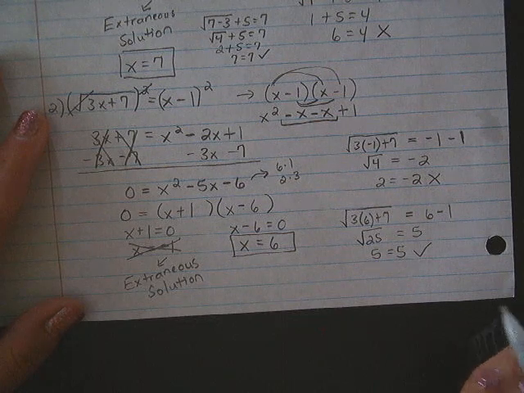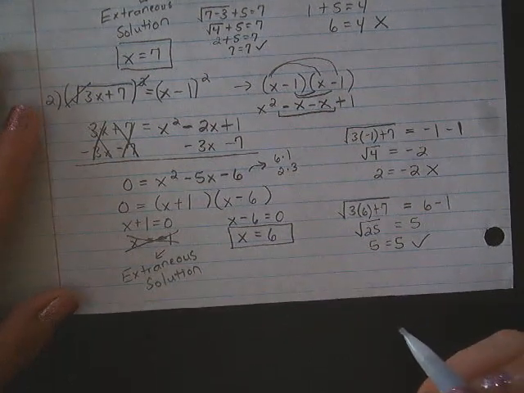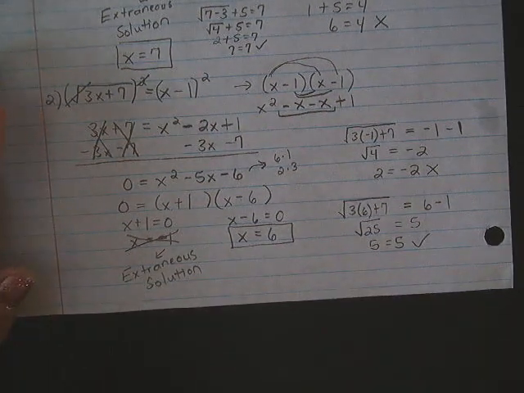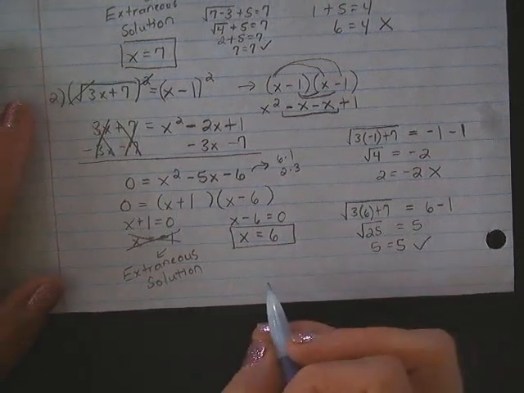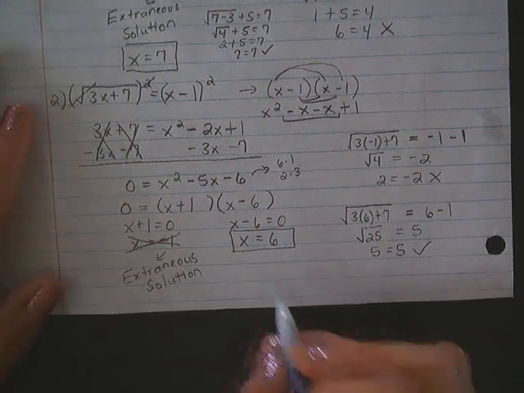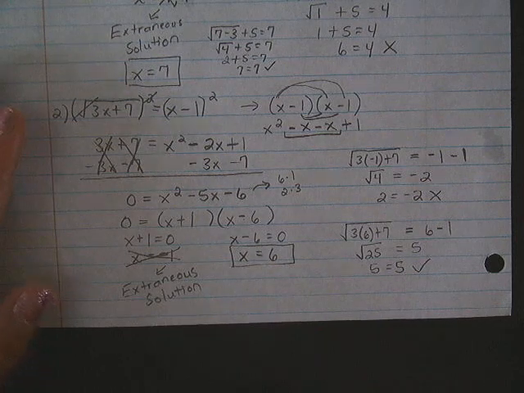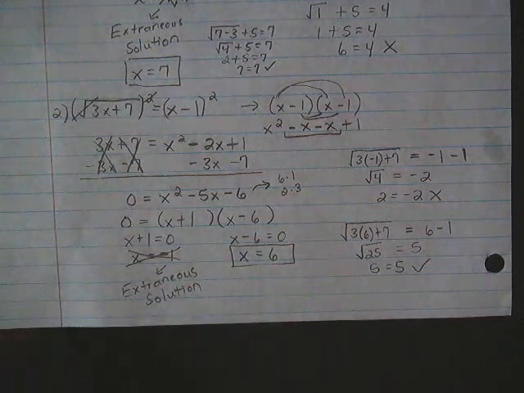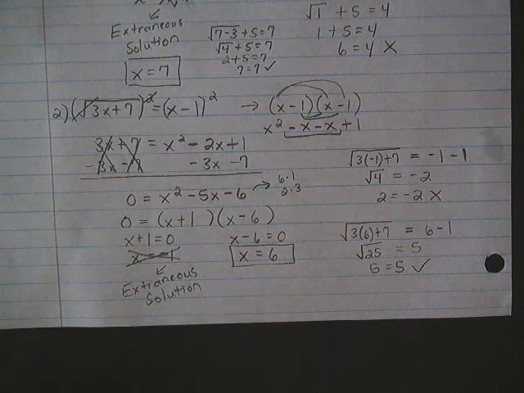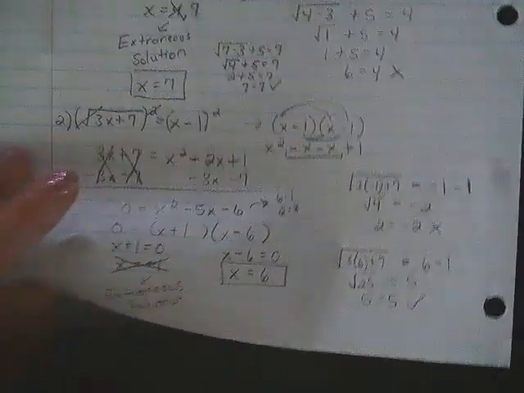Okay, so in the problems, they may ask you what is an extraneous solution for this problem. They might say, what is the actual solution to this problem? So you'll have to know how to find both. And then I have one more problem that I want to do with you, just because it's a little different. Let me get another sheet of paper because I'm kind of out of room. And we will do this problem.